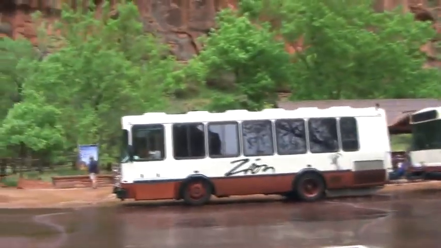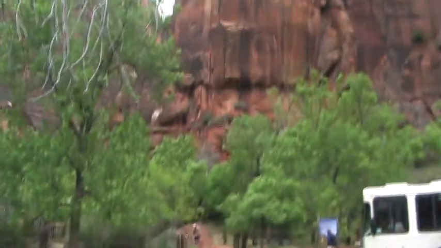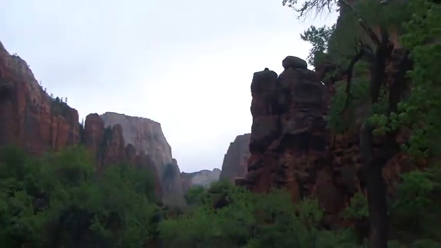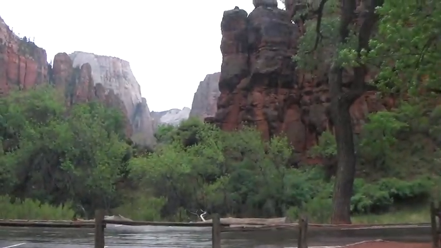This is the Zion shuttle. A shuttle bus every 5 to 10 minutes provides people a chance to see the canyon. We'll go down, next stop, and take another walk.